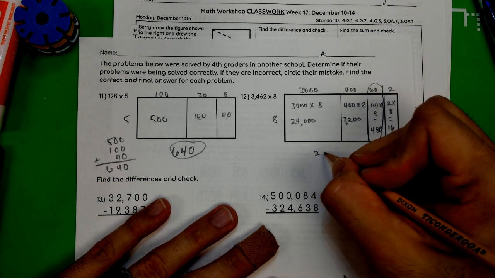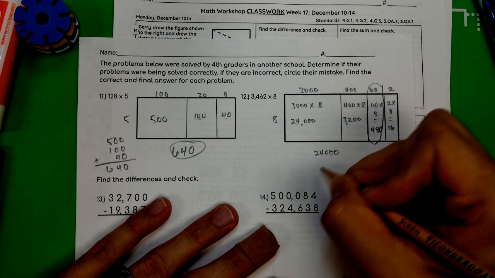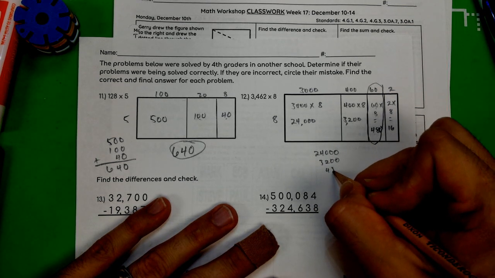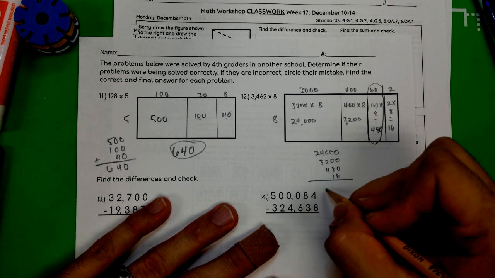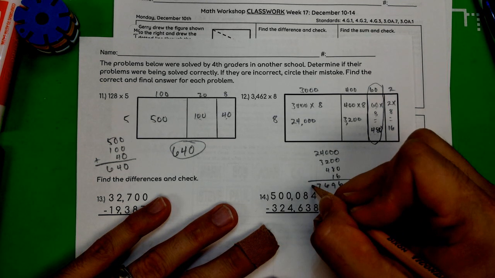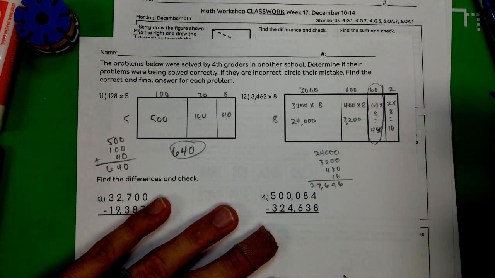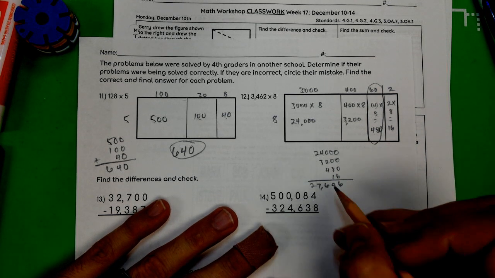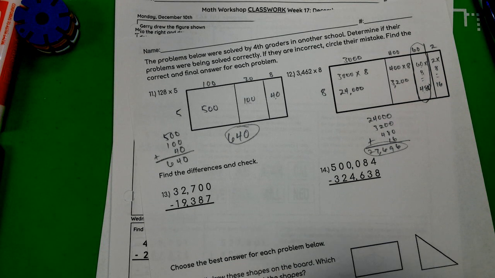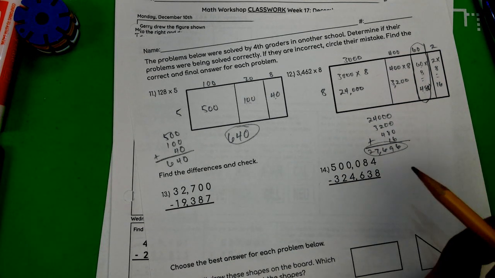And when we add them all up, 24,000, 3,200, 480, 16: 6 ones, 9 tens, 6 hundreds, 7 thousands, 2 ten thousands. Okay, 27,696 for that one. Subtraction sign. Okay, all right, got to find the differences now and check.